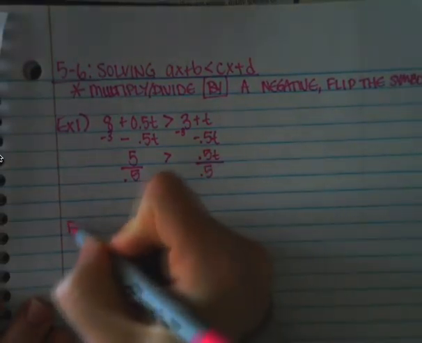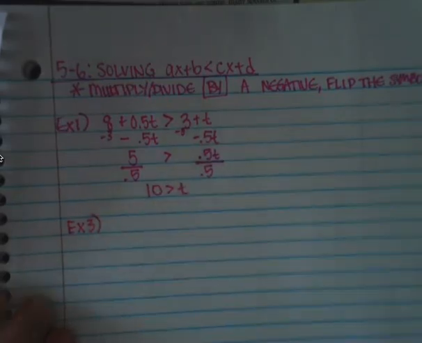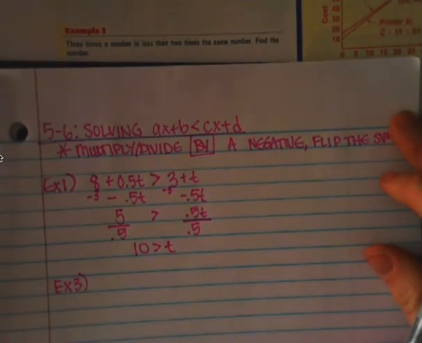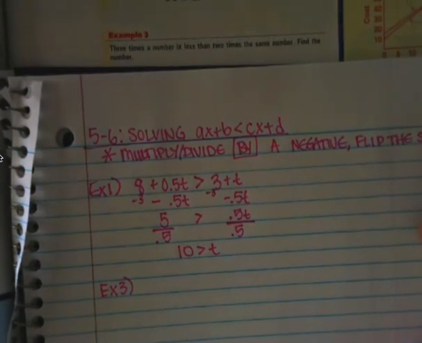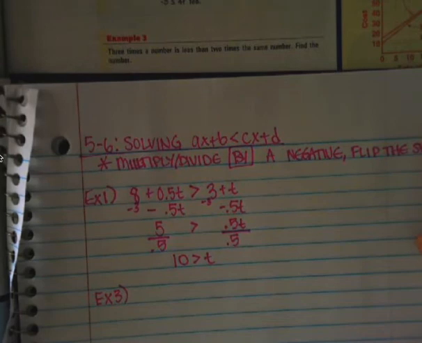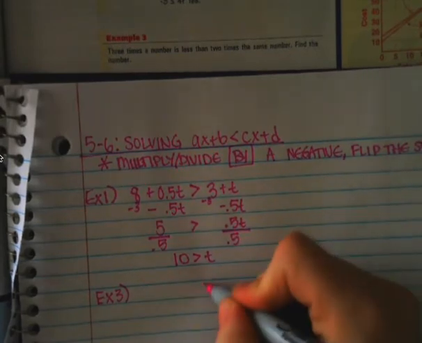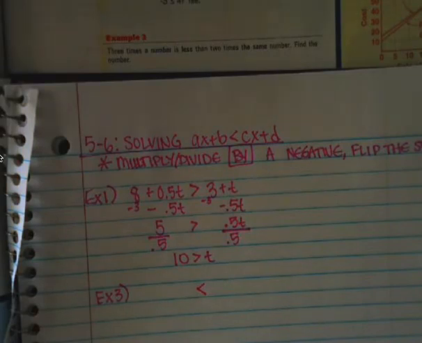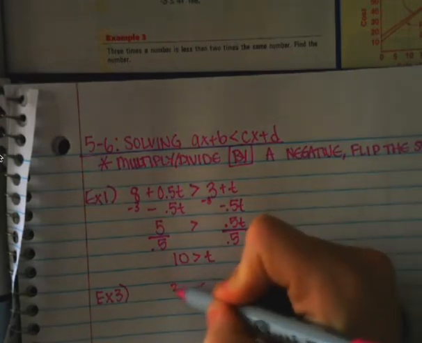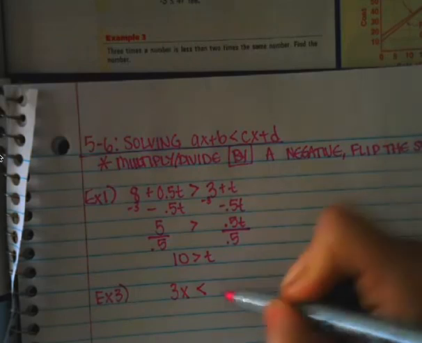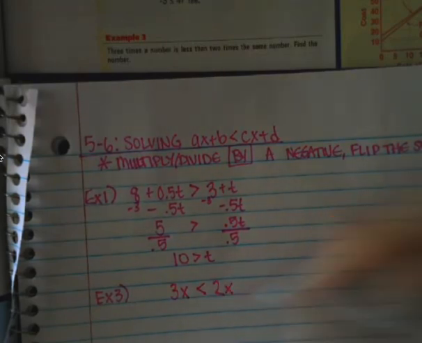Let's look at another example from your book. Example 3. Okay? Again, this is just practicing writing them. I think you're okay with solving them, but sometimes writing them is the hard part. Alright, so this says 3 times a number is less than 2 times the same number. I don't know what that number is, so I'm going to call it x. So 3 times a number is less than 2 times that same number. Find the number.